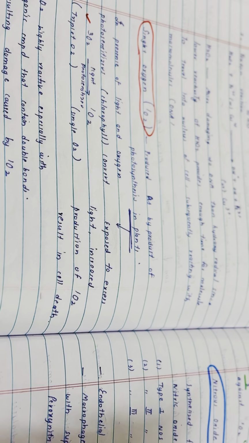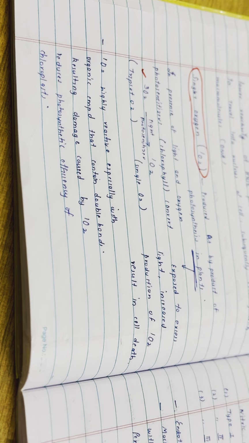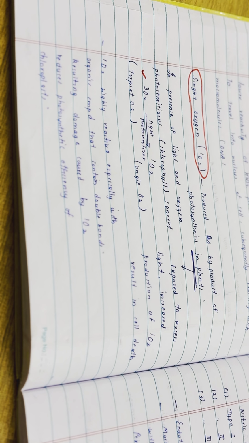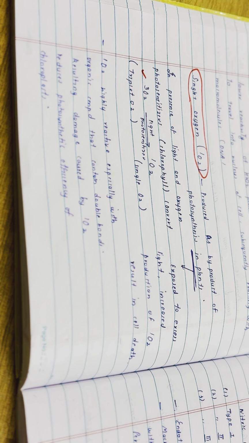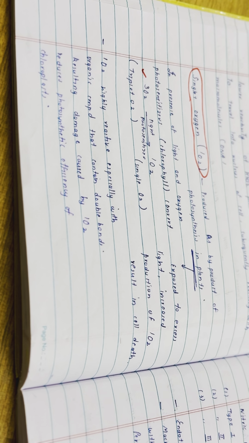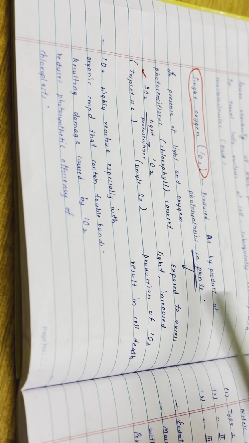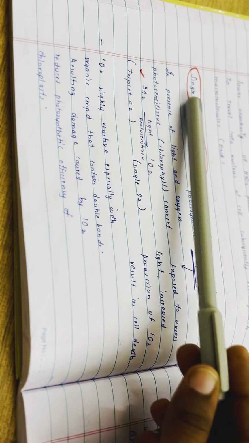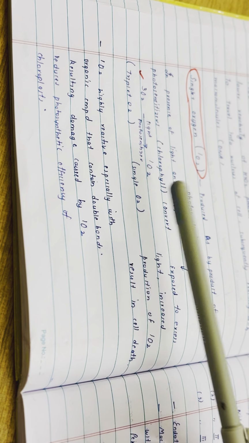Then comes singlet oxygen. It is also a reactive oxygen species. Singlet oxygen is produced as a byproduct of photosynthesis in plants. In plants, excess light results in cell death. In presence of light and oxygen, photosensitizers convert triplet oxygen to singlet oxygen.